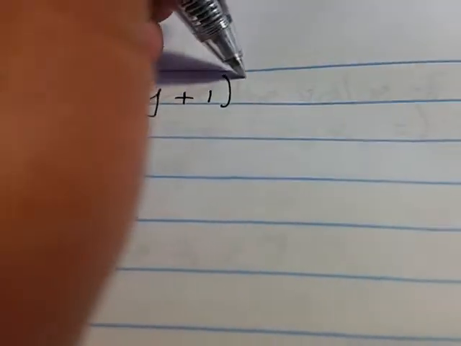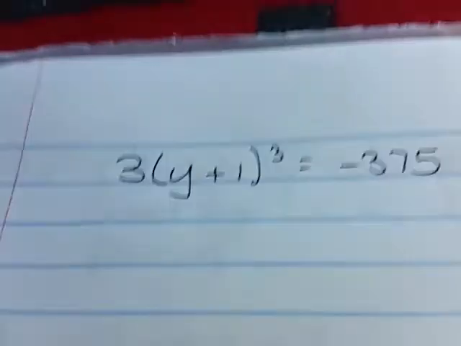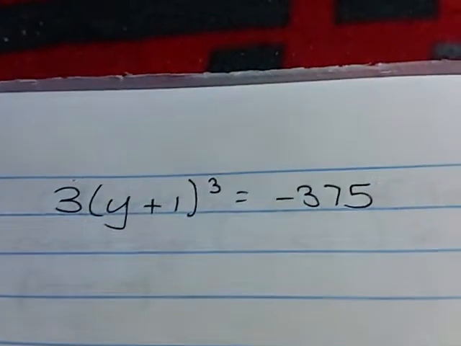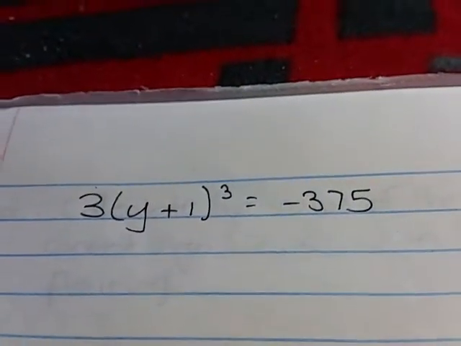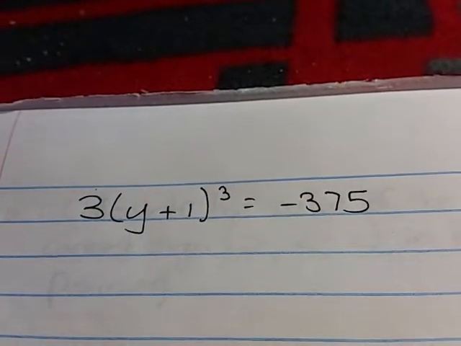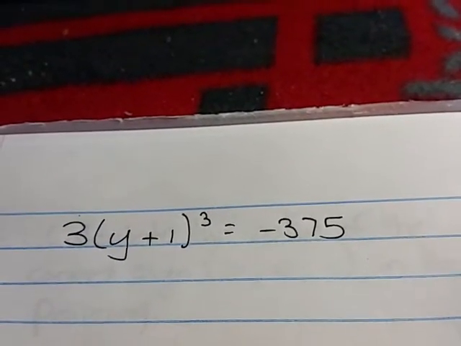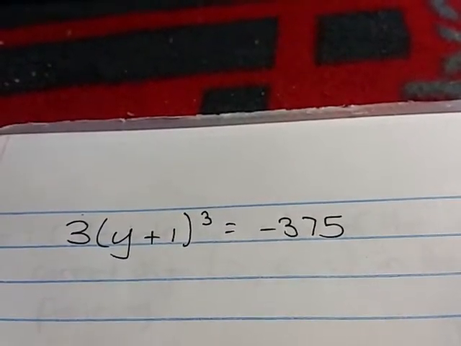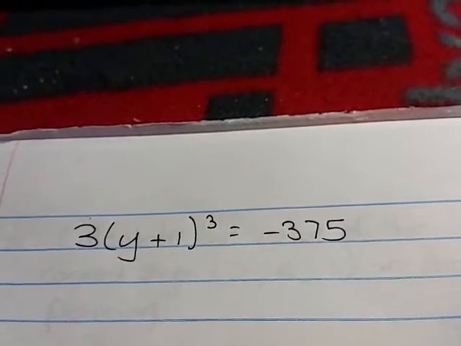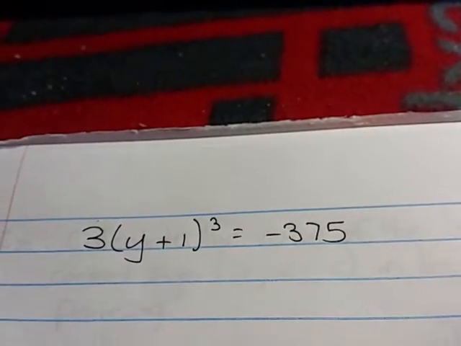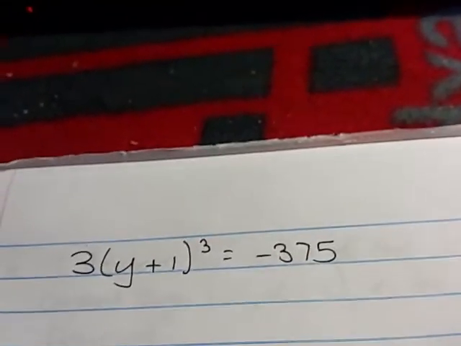Plus y equals negative. Nod your head at first glance if that looks intimidating. Oh, it should. Well, let me tell you, after this, it's not going to be, because you already know exactly what to do.